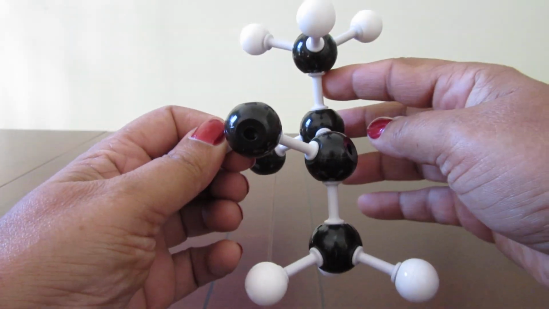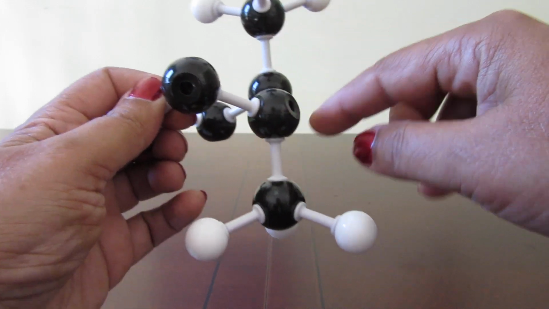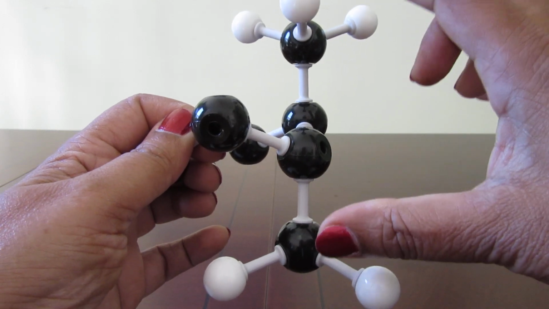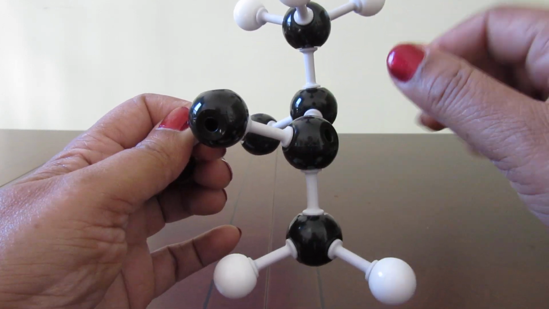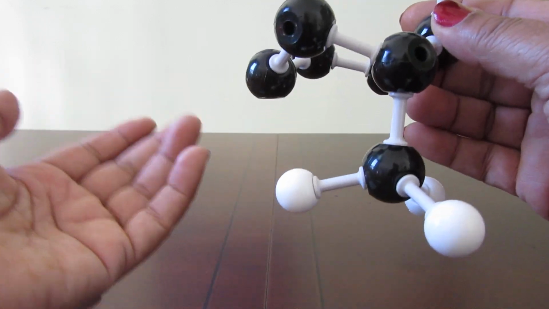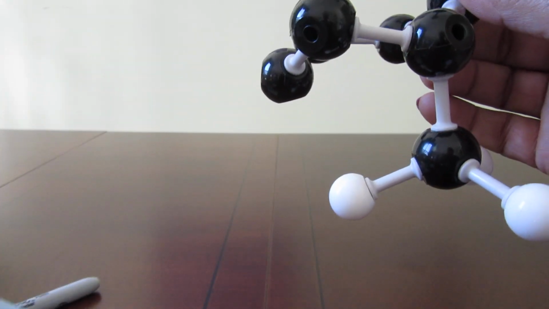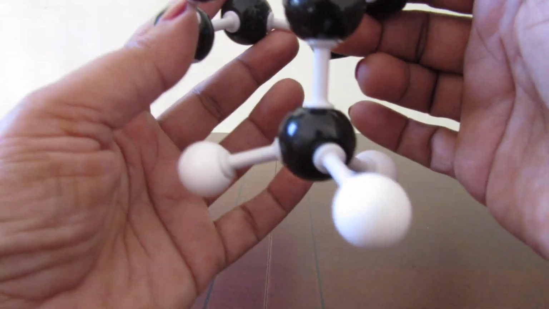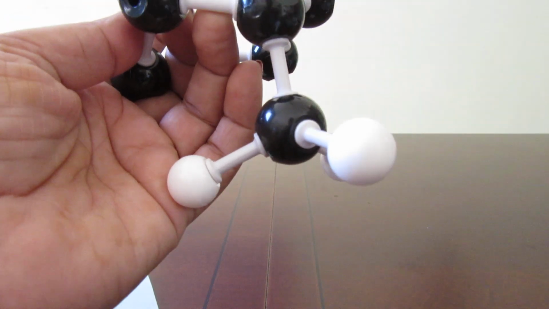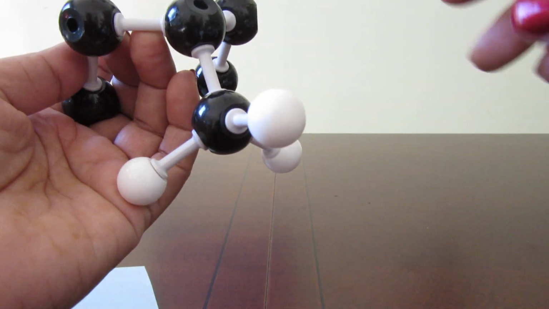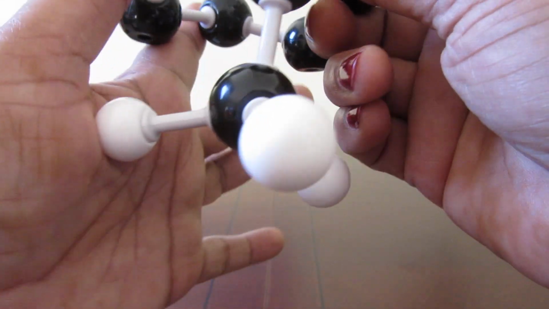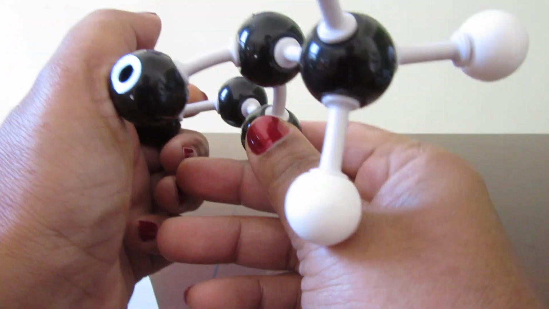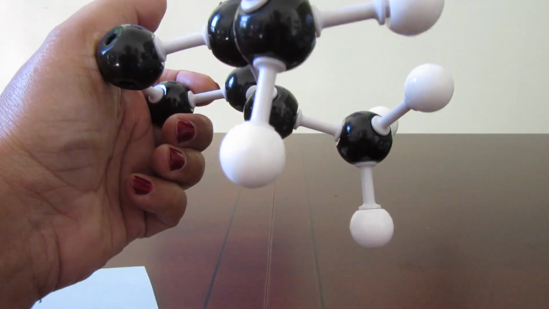Okay, so now I have a trans. In the trans, what do I have? One group going up, the other one going down, because they're supposed to be on opposite sides. So that is my trans structure isomer. All right, now the flip. Once I flip this, you know it already, right? The axials will become the equatorials. So let's just see it in action, and here are the two equatorials.